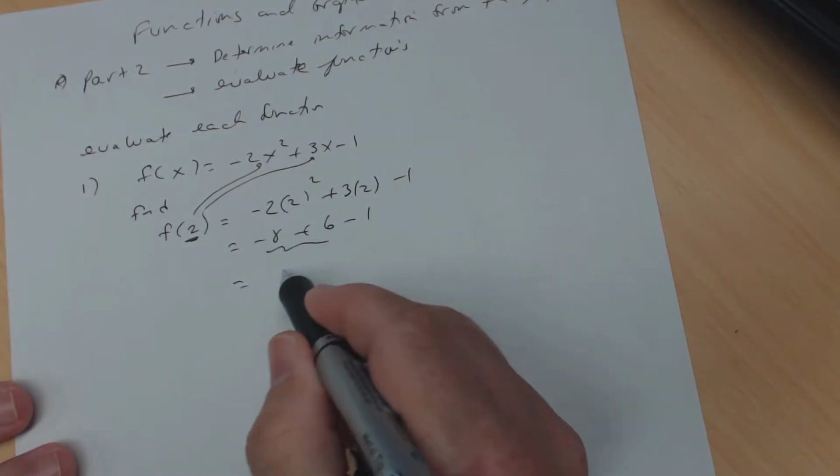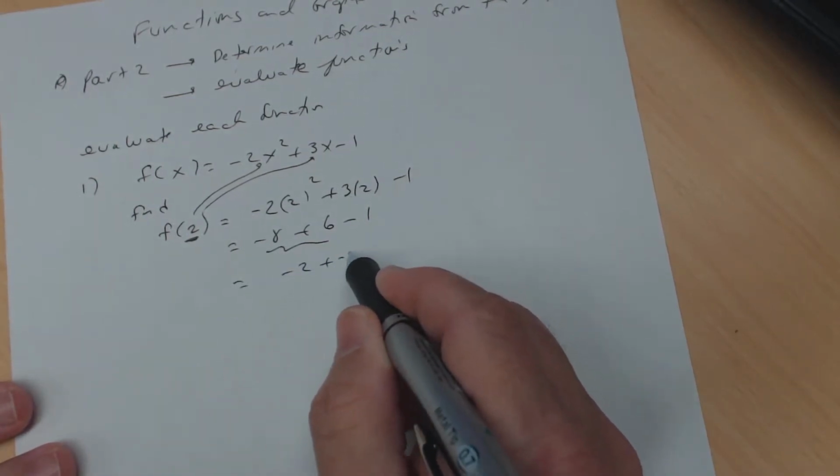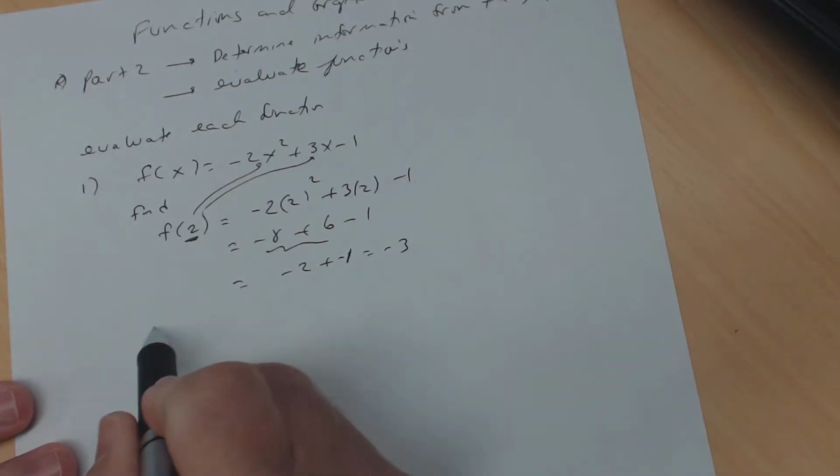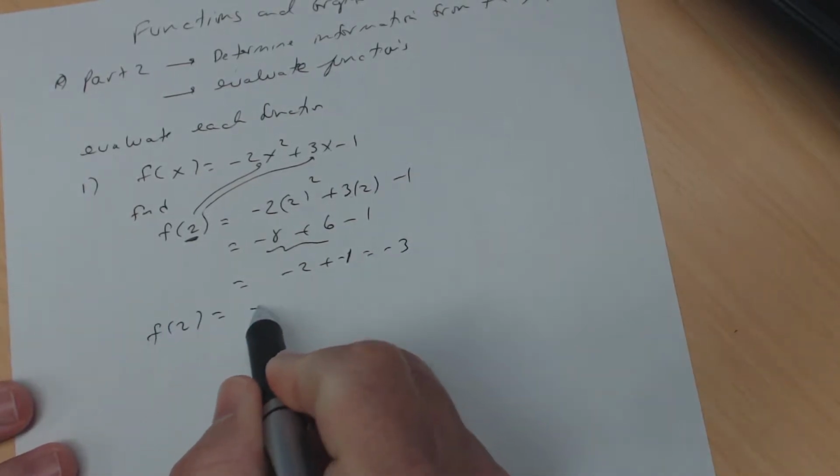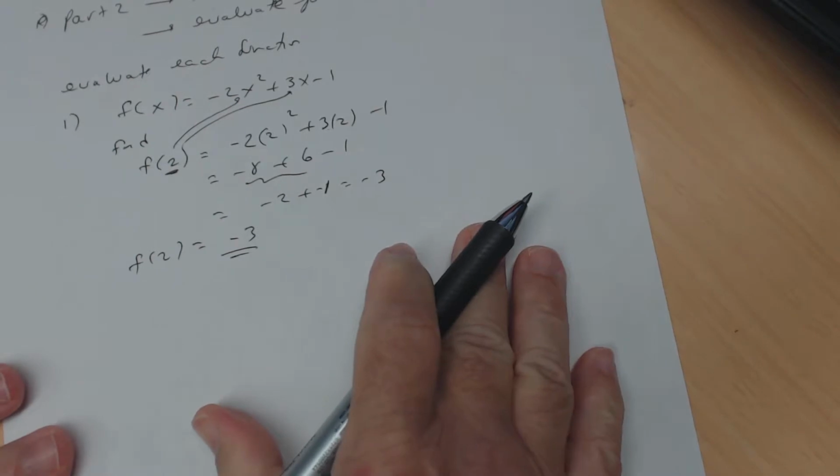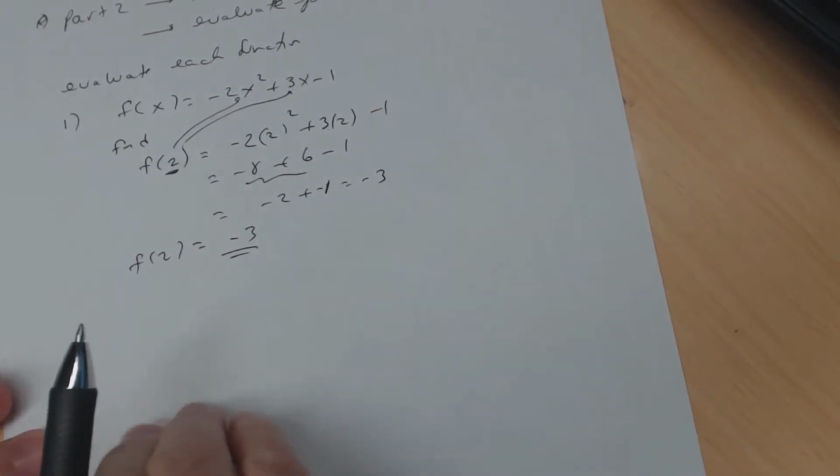Negative 8 plus 6 is a negative 2, and a negative 2 and this negative 1 is a negative 3. So f of 2 equals negative 3. You'd put that in the blank. Okay, so you put that in the blank, negative 3.